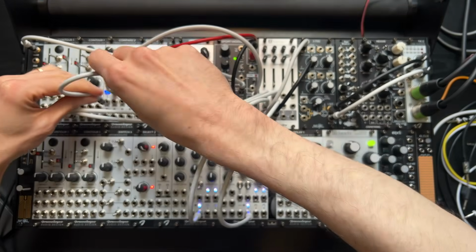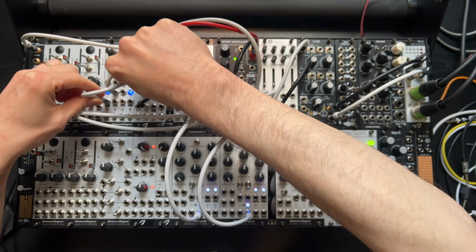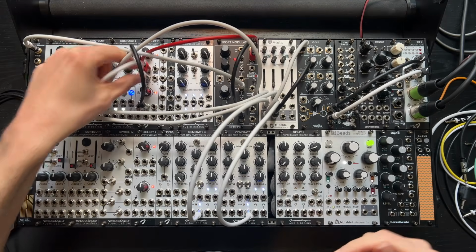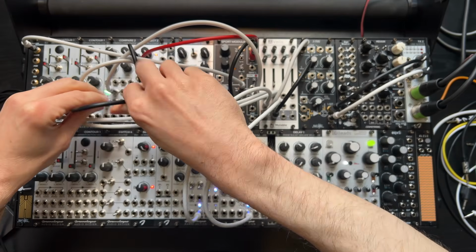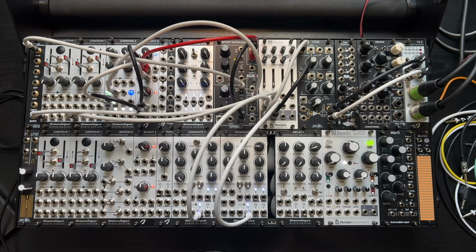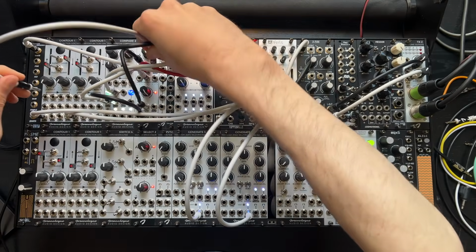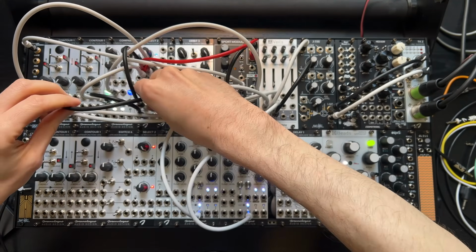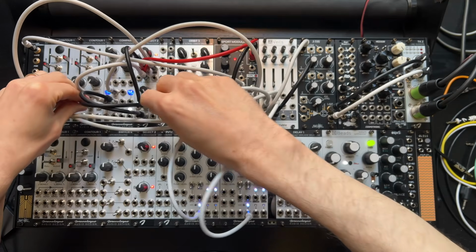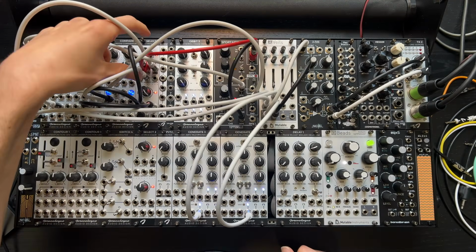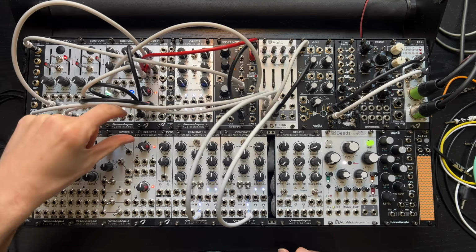Then we'll send our normal output from our comparator to that select input on the top channel, and then the not output to the select input on the bottom channel. Now let's connect our Select 2 outputs to our envelopes. And now our two logic blocks are complete.